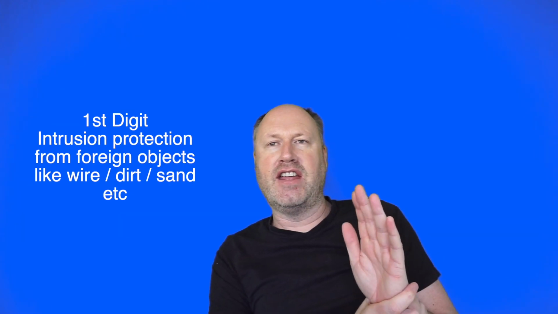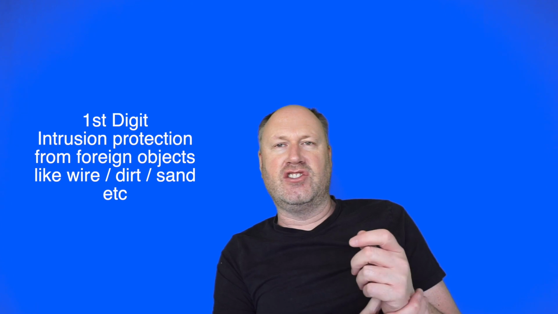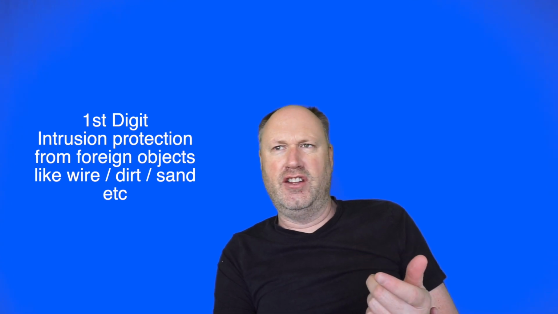what your device is protected against. So the first digit in the IP rating is for foreign objects. So this is like dust, dirt, sand, or you've got none at all. There are different levels, and it goes down into little sizes. So it could be a 1mm object is protected from entering the device, for example. So that's your first digit in your IP ratings.